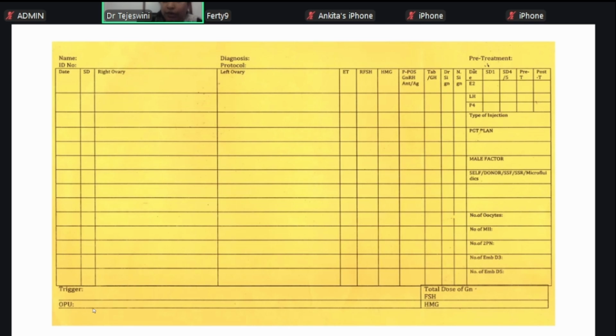Accordingly, the oocyte retrieval date and time are to be noted based on the trigger timings, and how many oocytes are retrieved and how many are M2, and what is the fertilization stage, and the number of embryos for day 3 and day 5 are to be noted. Finally, the total dose of gonadotropins given has to be noted. And all this in the stimulation chart gives us an idea of how to proceed further for this patient.